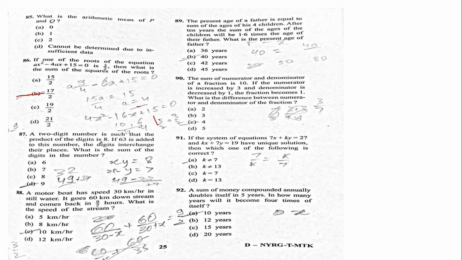The 87th question: the two-digit number's product of digits is 8, and 63 is added to this number when digits are interchanged. So xy we can take as the digits of the number. Their product is 8, and the difference of the number and its reverse will be 9x minus 9y, and that will be 63. So x minus y will be 7, and with this we will get x plus y from the formula (x plus y) whole square equal to (x minus y) square plus 4xy. We will get 9 as our correct answer.